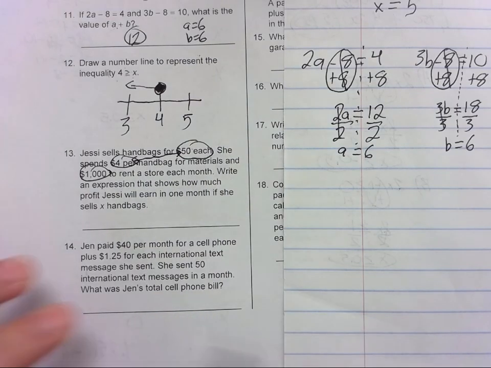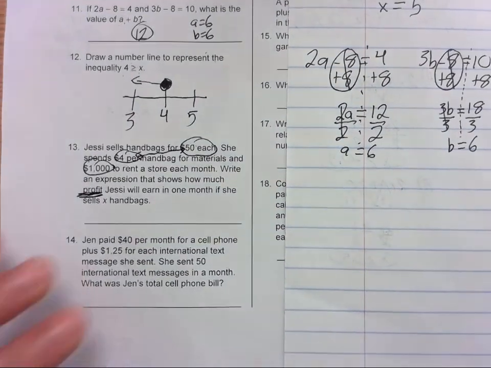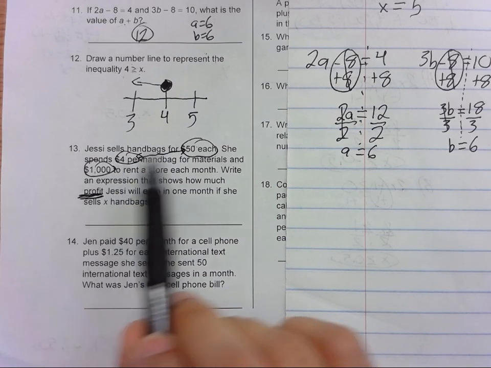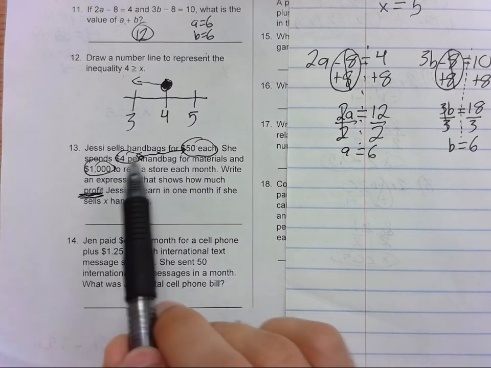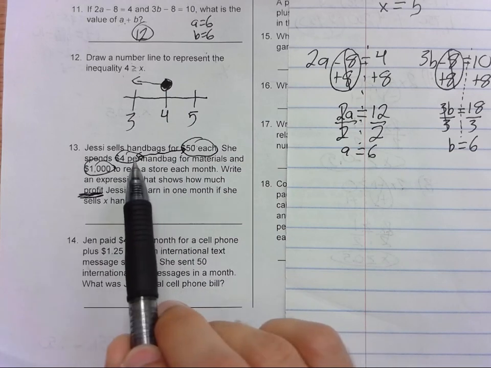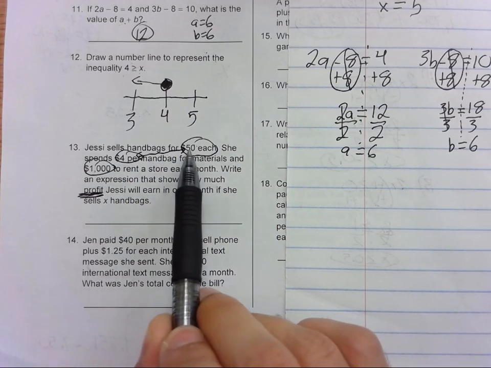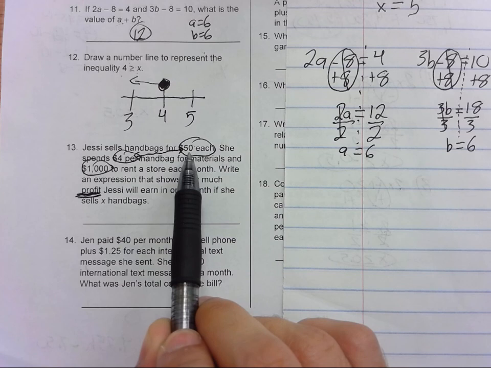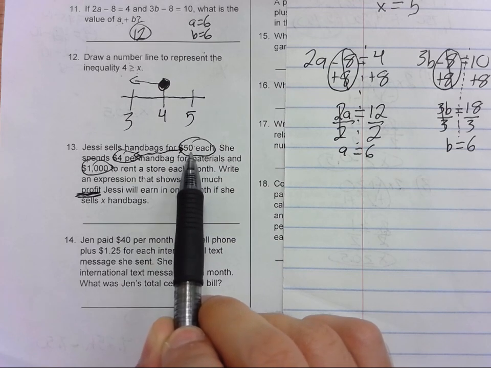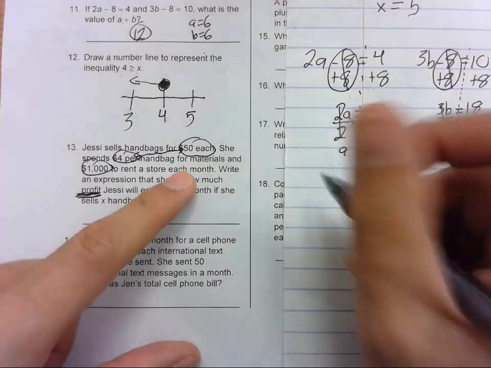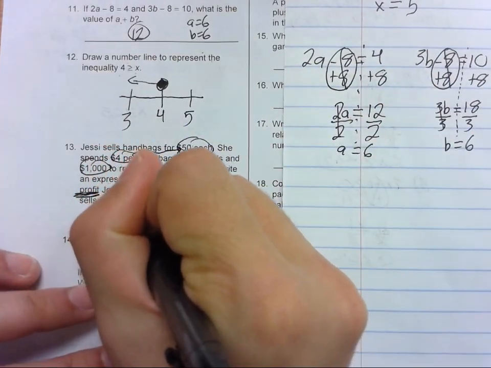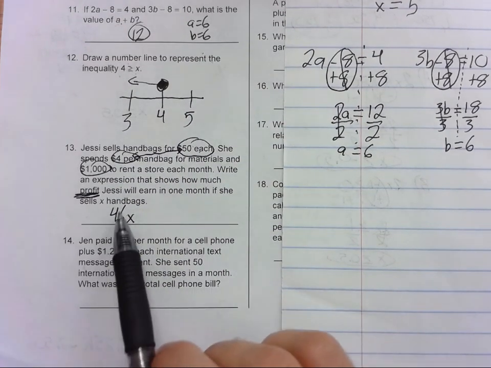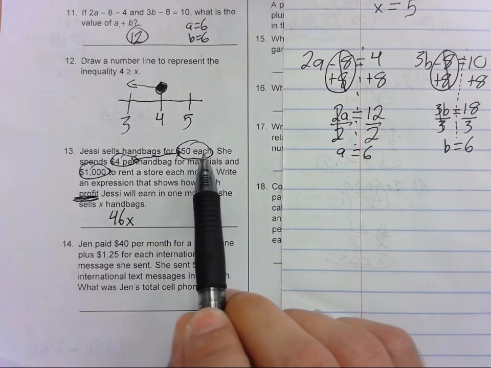So how much profit does she actually make off of 1 handbag? Well, for 1 handbag, it costs her $4. She sells it for 50. So how much does she make per handbag? It costs her $4 to make, and she sells it for 50. So how much of that 50 is profit? It's money that she makes on top of what she spends. So for each handbag, she actually makes $46, because she sells it for 50, but how much of that is actually profit? Only 46. So this is how much she makes.